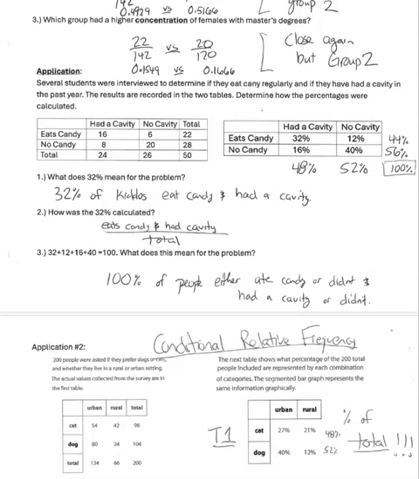So question number 1 says, what does the 32% mean for the problem? And you can see that is the intersection of had a cavity and eats candy. So 32% of the people had a cavity and they ate candy. So there we go. The next question is, how was that 32% calculated?